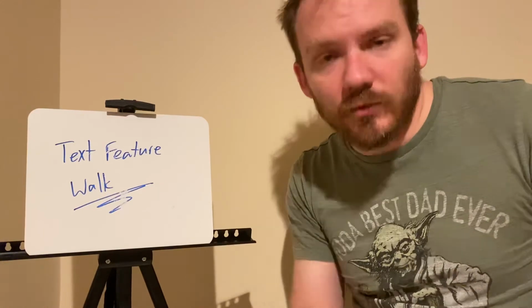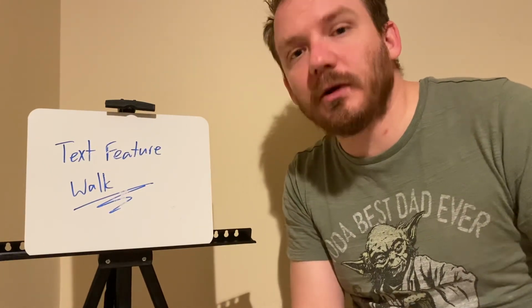Read or look at the text features to explore them and figure out what the text is talking about before you read, and then also use them during and after you're reading as well to help you better comprehend a text.